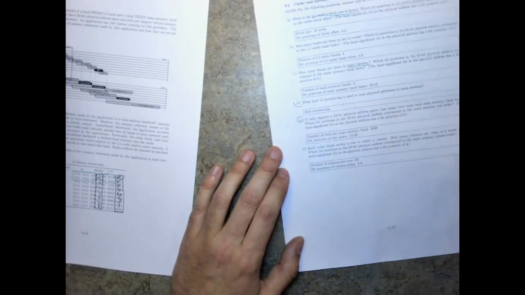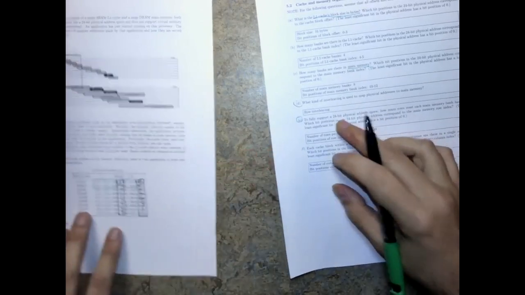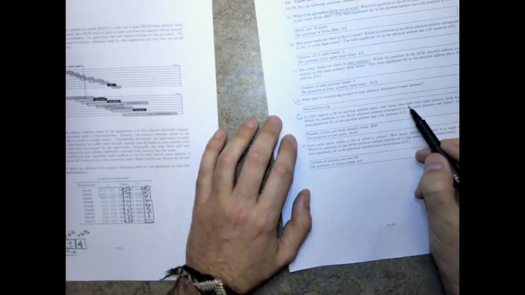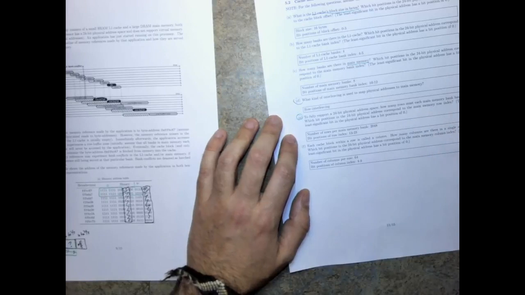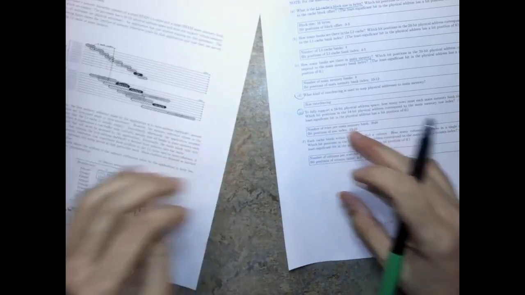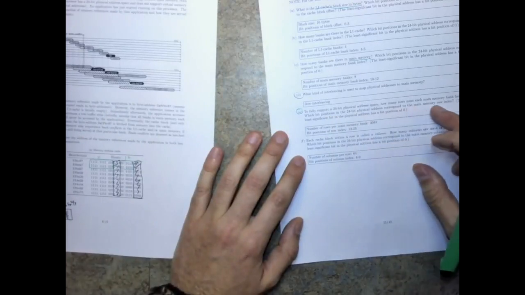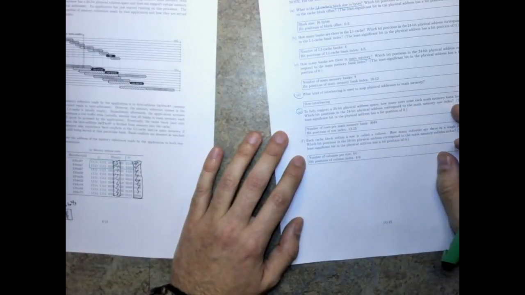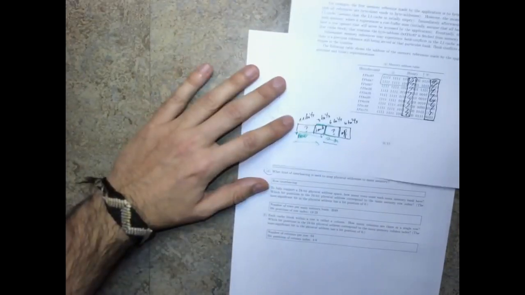So, the next question, to fully support a 24-bit physical address space, how many rows must each main memory bank have? Which bit positions in the 24-bit physical address correspond to the main memory row index? So we already answered this, I think.